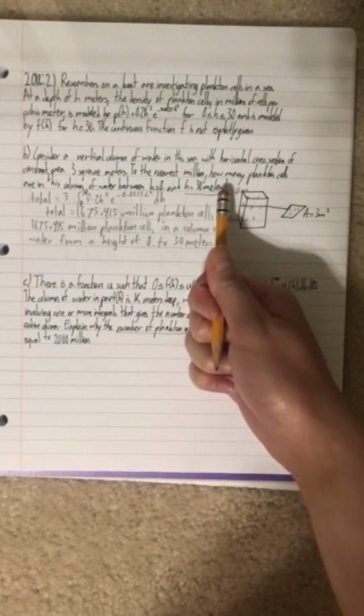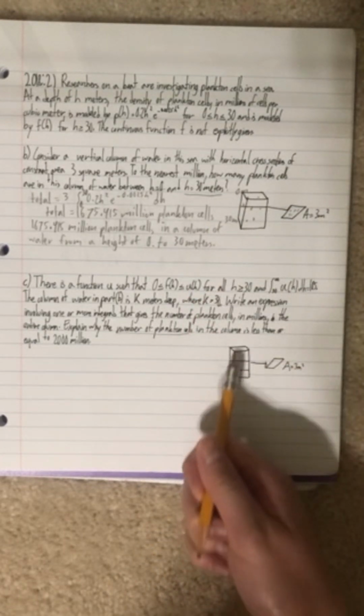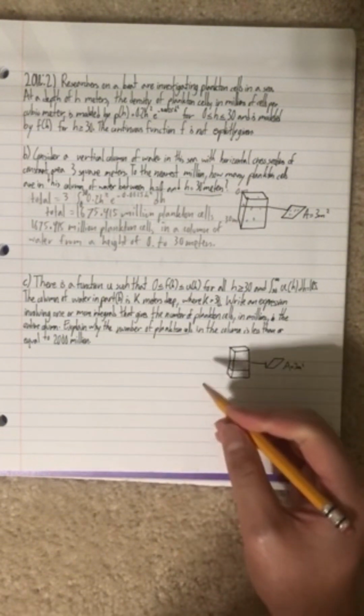So, similar to part B, we want to find the total number of plankton cells in this entire column. The difference is, in part B, we only have to find it from 0 to 30, and now we have to find it for the entire column.